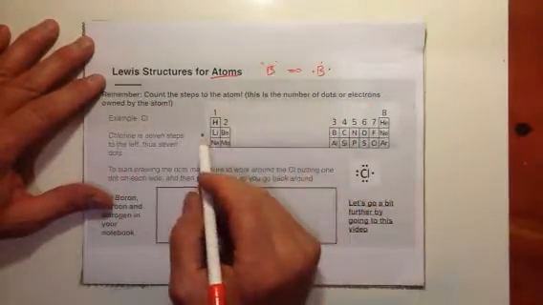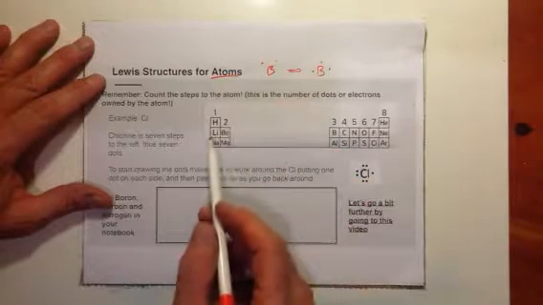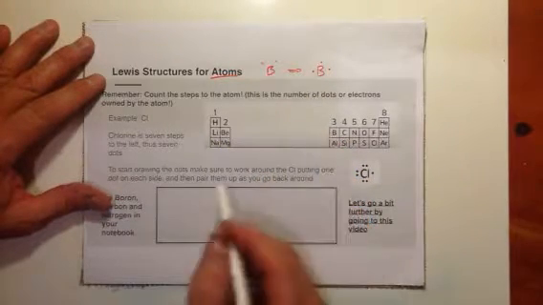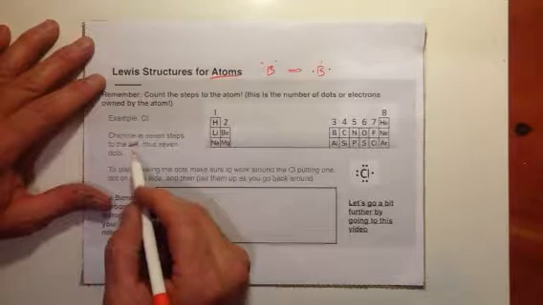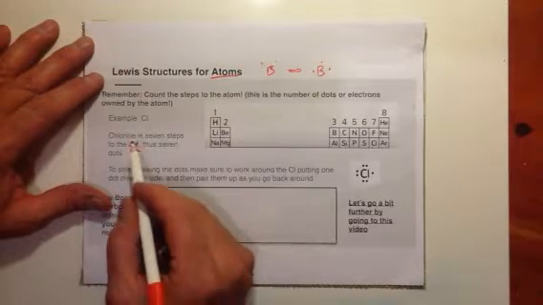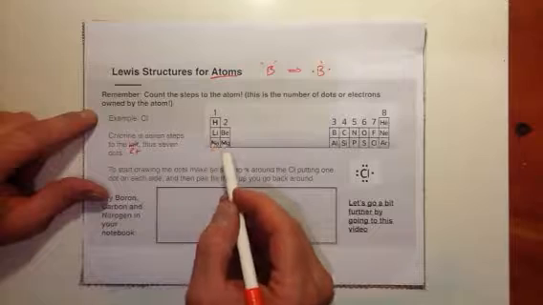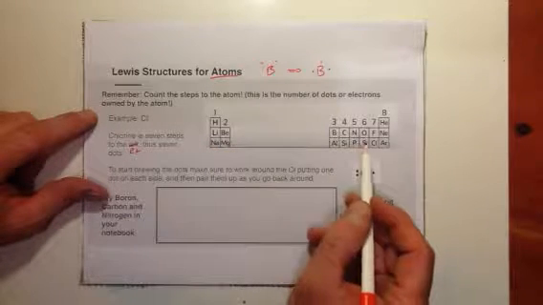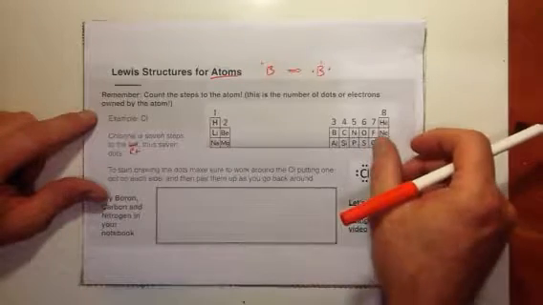So remember, in determining the number of valence electrons for an atom, we have to walk to it. Chlorine is 7 steps to the right. So 1, 2, 3, 4, 5, 6, 7 steps, and chlorine is at that 7th step.